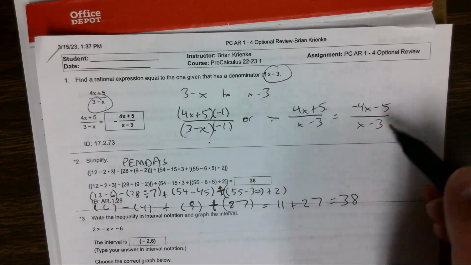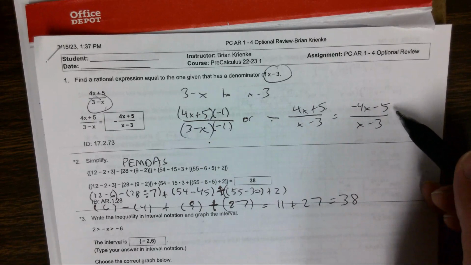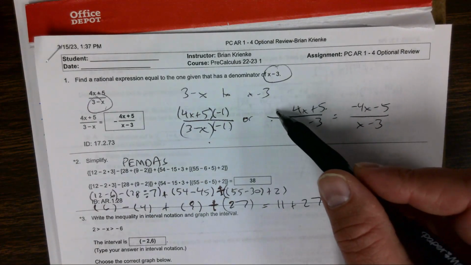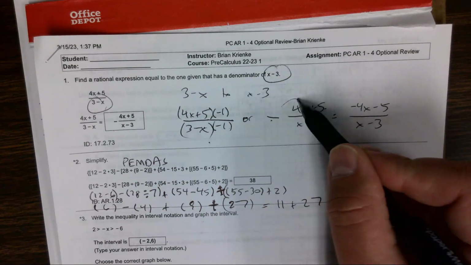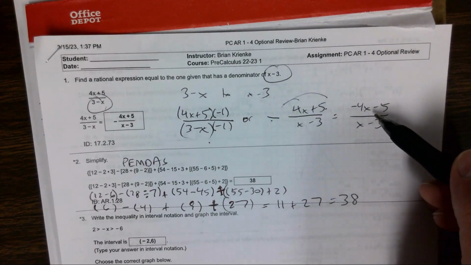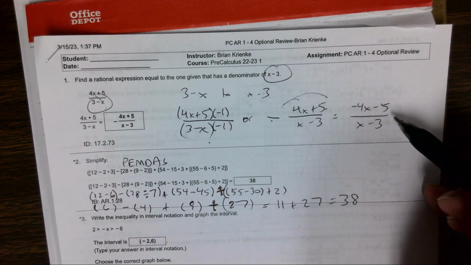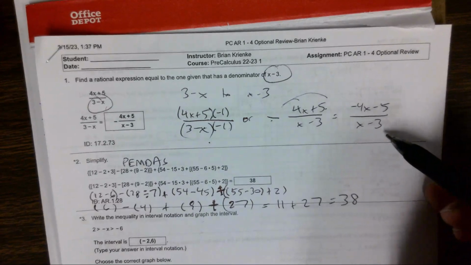The other way is if you're trying to put all your signs and numbers on top, then you'd have to think about distributing this like so. So that's why it's negative 4x minus 5 on top and x minus 3 on bottom.